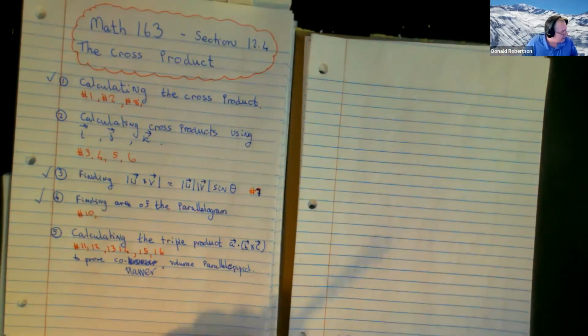And by the way, it's the right answer. So it means they're coplanar, right? They lie in the same plane.